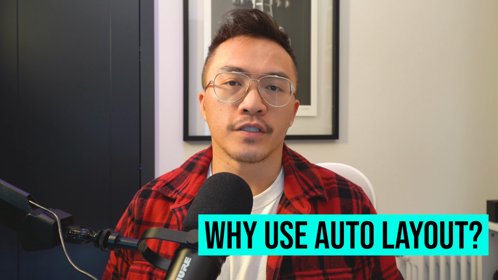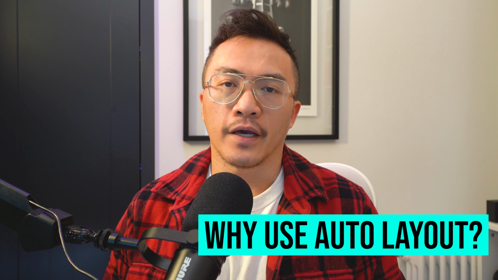So auto layout was introduced a few years ago and it helps you structure your content. It will dynamically resize your elements, and a lot of designers, even senior designers I know, don't actually make use of this feature. I think it's a really important fundamental, and if you can master it, it'll really set you apart from everyone else who have yet to understand it.